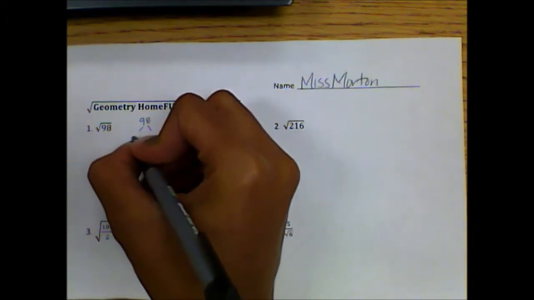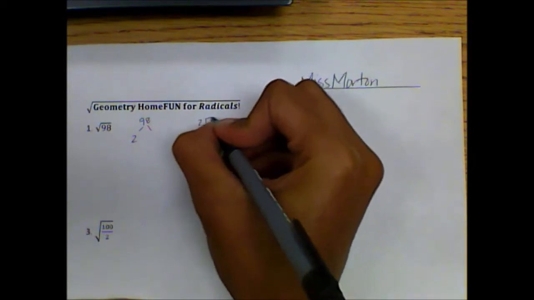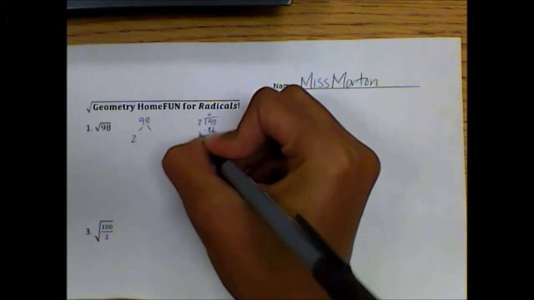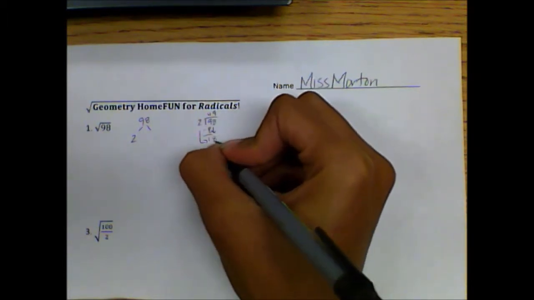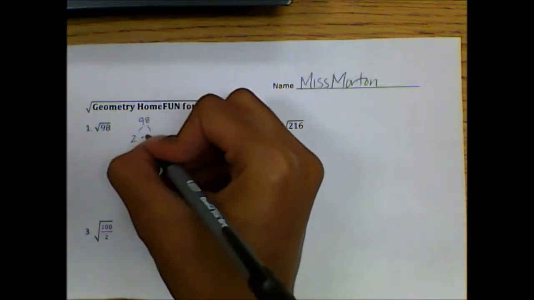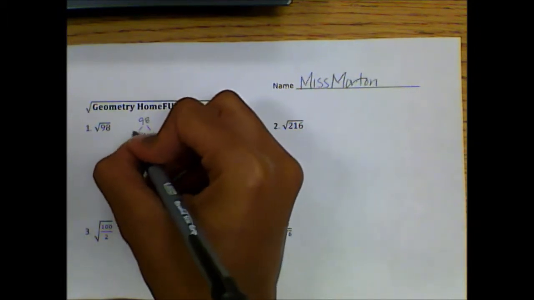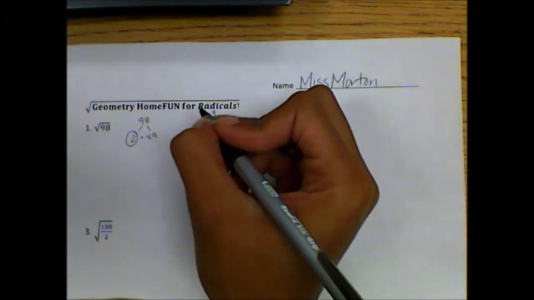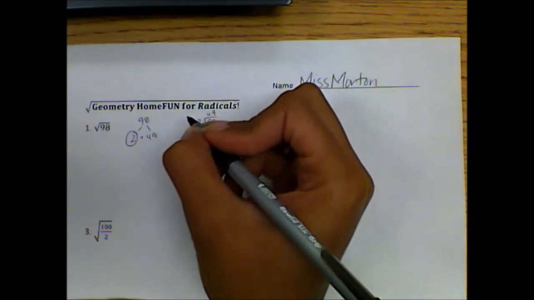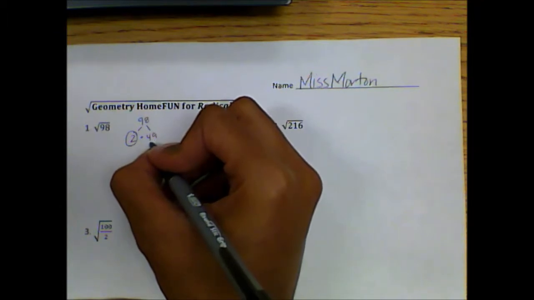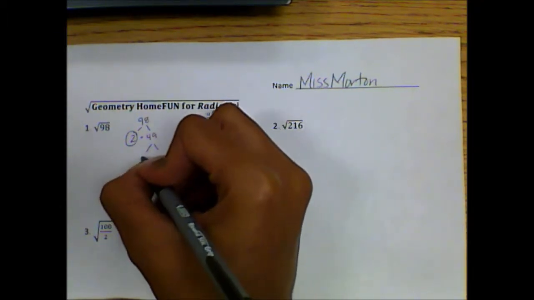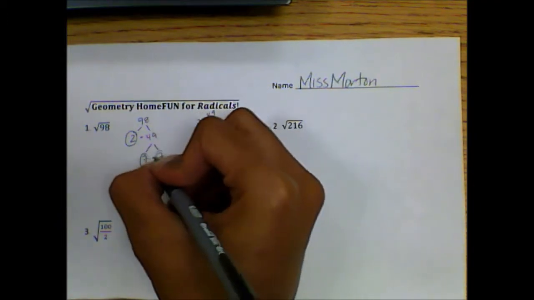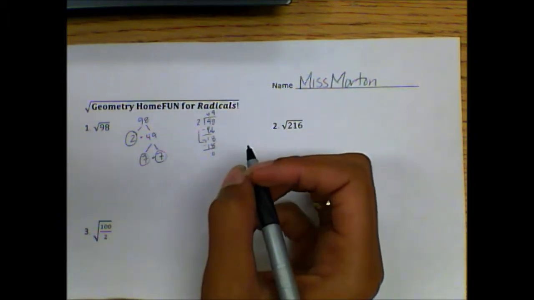98, we have 2. How many times is 2 going to 98? 49. Okay, so 2 times 49. 2 is prime, so we're going to circle it. Remember, we want our factor tree to keep on growing until all of our circled leaves are prime numbers. 49, we can keep growing with it, so I'm going to grow out with 7 times 7. Now 7 is a prime number, so I'm going to circle it so we can stop growing our tree out.